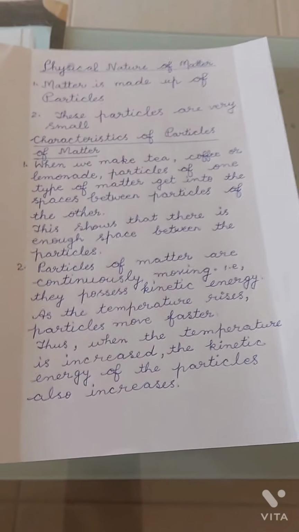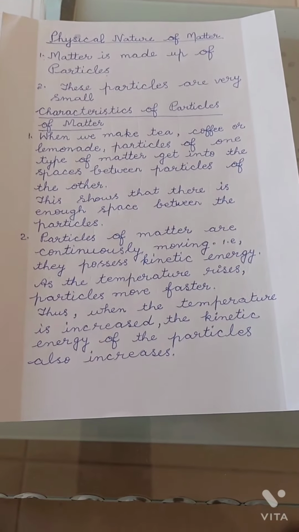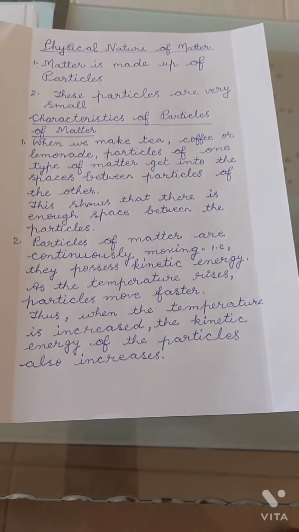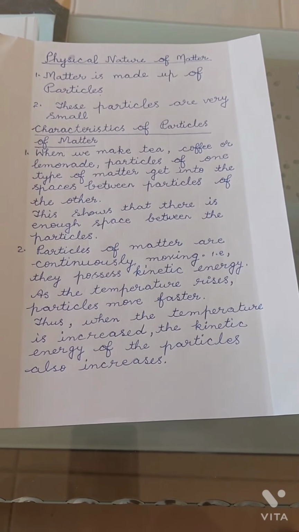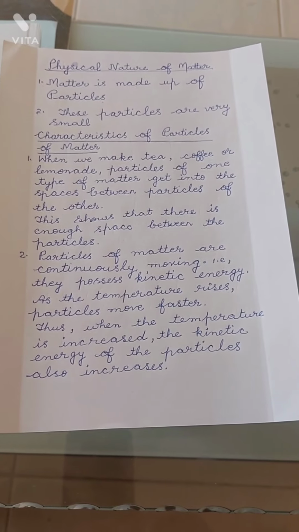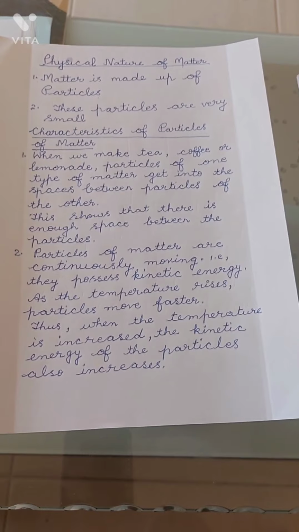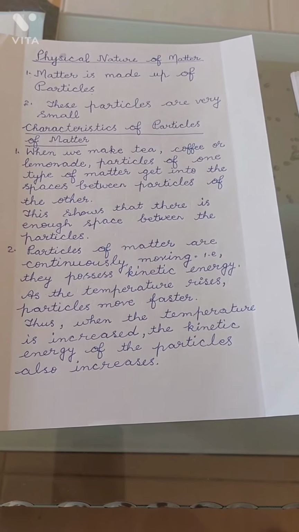So regarding the characteristics of particles of matter, now we come to a conclusion after the 3 activities we did. When we make tea, coffee or lemonade, particles of one type of matter get into the spaces between particles of the other.